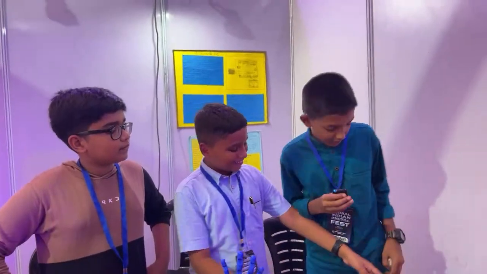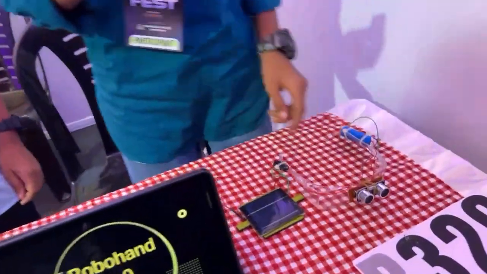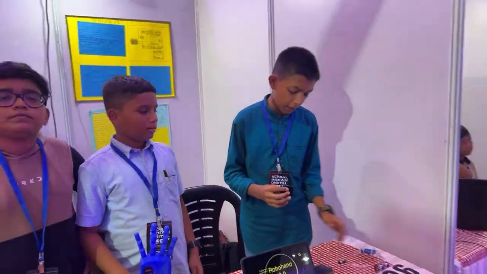Hello, this is smart glasses for blind people. We made this without using an Arduino, so it's cost efficient. We can give supply to the.